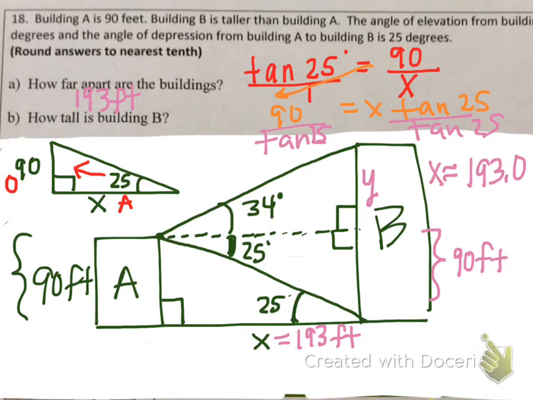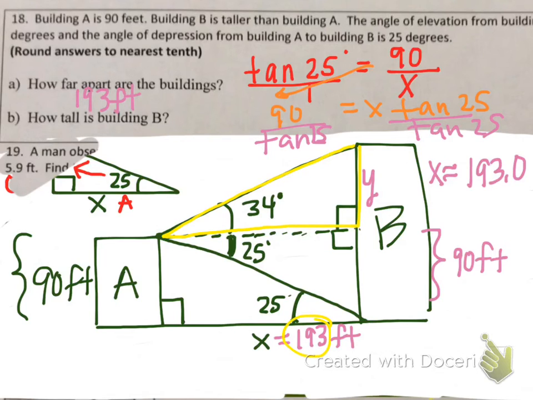So I'm actually going to erase some stuff here. I'm going to erase this. That's not good. It's erasing back to the old thing. Okay, I'm just going to draw the triangle on the bottom here. So, in order to find how tall building B is, if I look at this right triangle here, I have a reference angle and I have one of the legs of the right triangle, the horizontal leg. It's 193 feet. So I can actually pull out that triangle, which I'm going to draw down here.